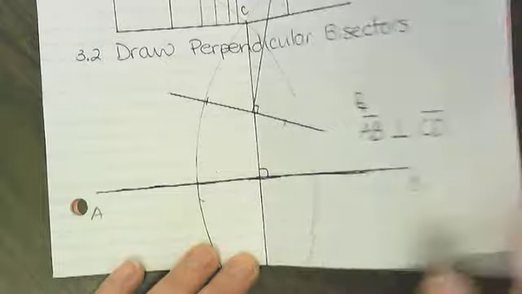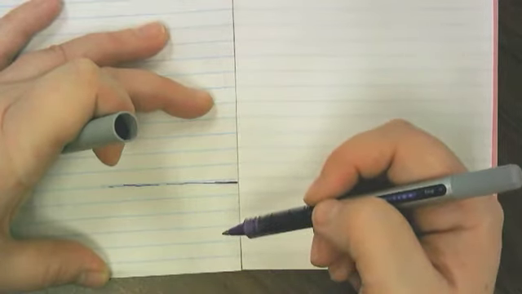Okay, if I fold it along the perpendicular bisector, those two lines line up. Can you see that here? That line, both lines are the same. You don't have a line up or down from it. That's how you can tell if it's a perpendicular bisector.